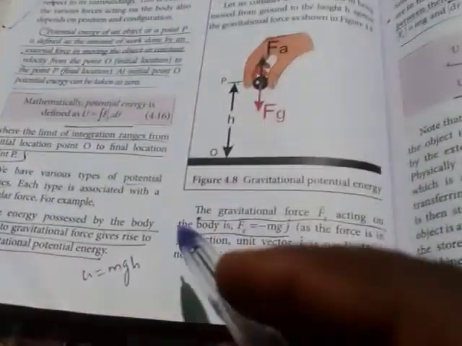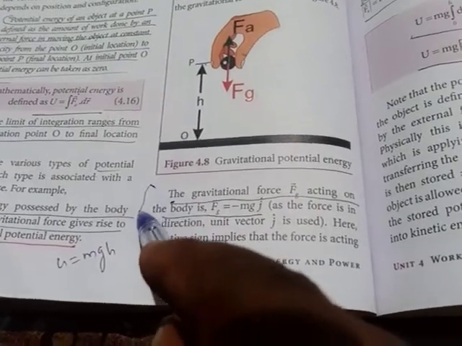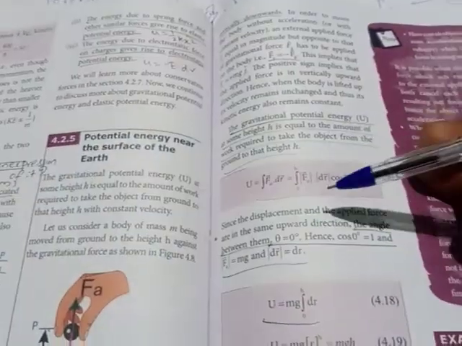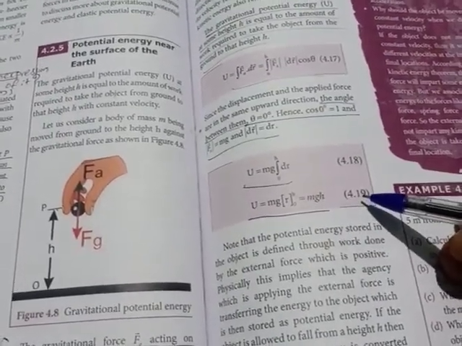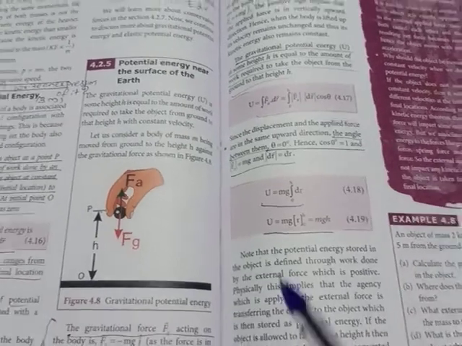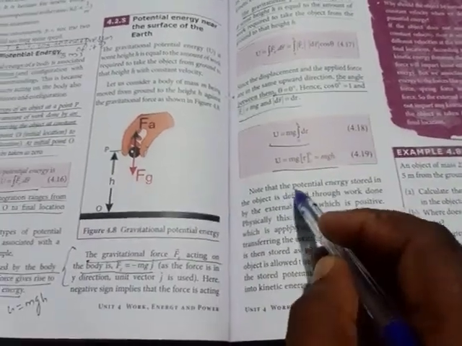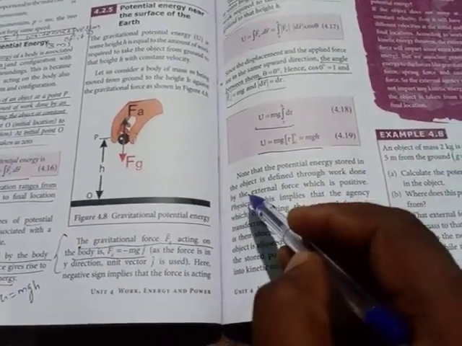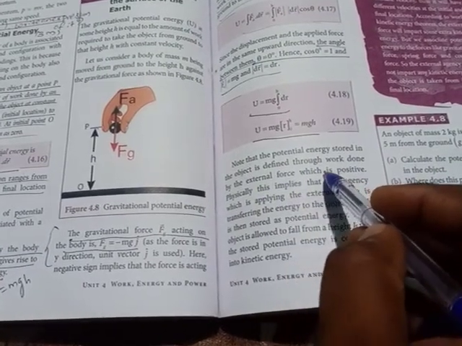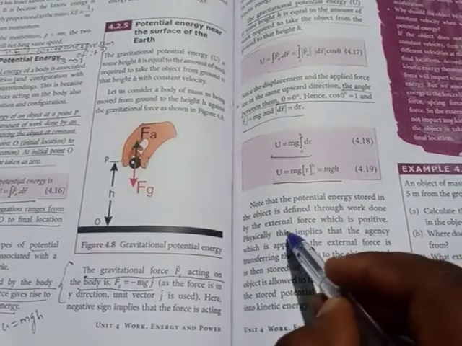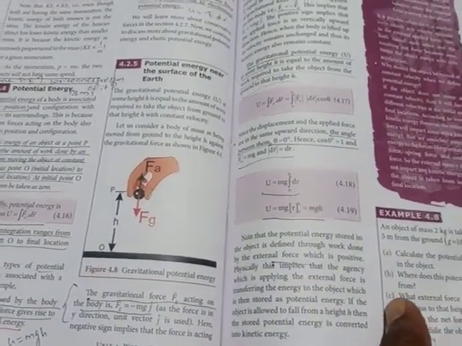After that you can write this part and this paragraph you can continue, then the derivation up to 4.9. Then last you can write the same definition: potential energy stored in the object is defined through the work done by an external force which is positive. This is what you can write down.